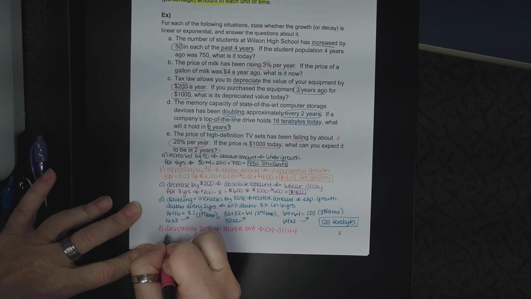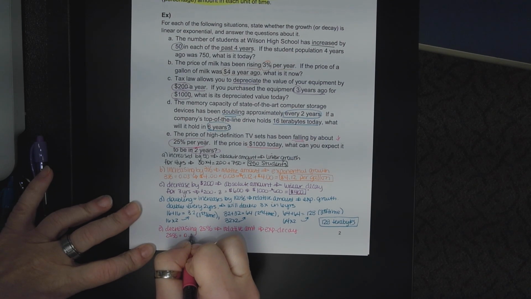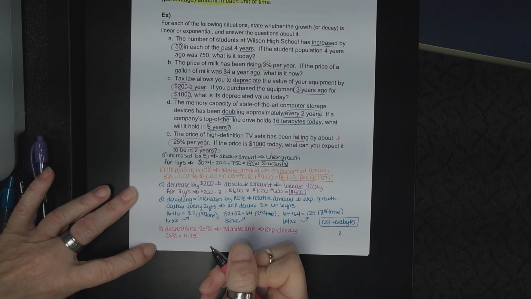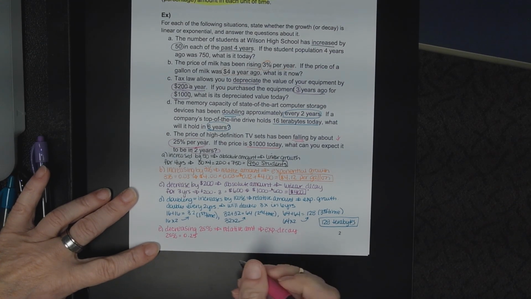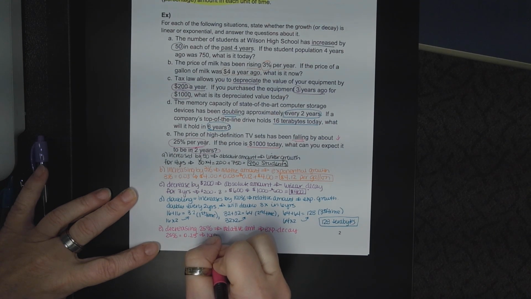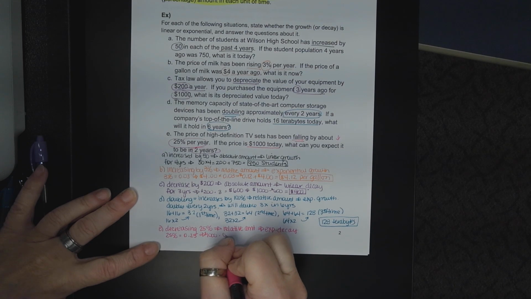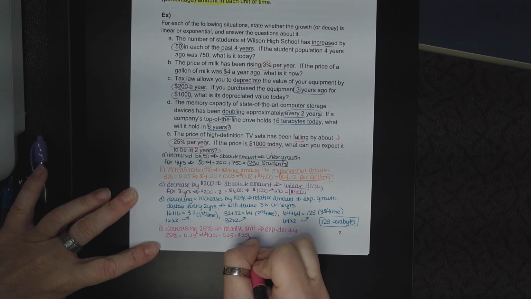So we know it's 25%, which equals 0.25. So we're going to take $1,000 times 0.25, which equals $250.